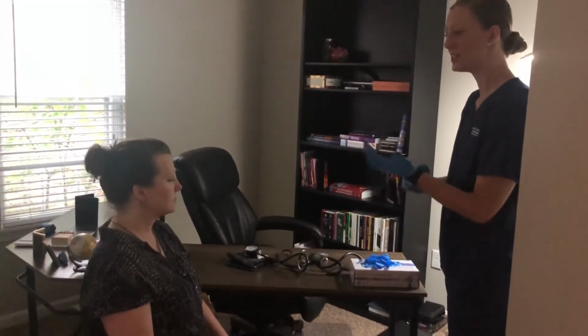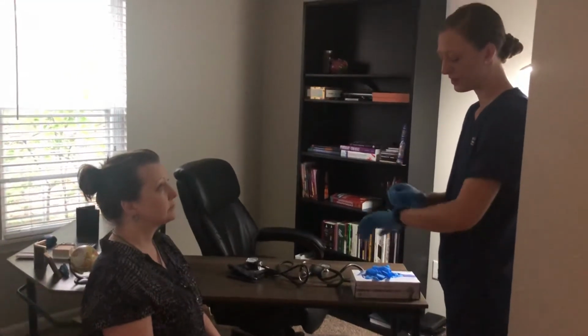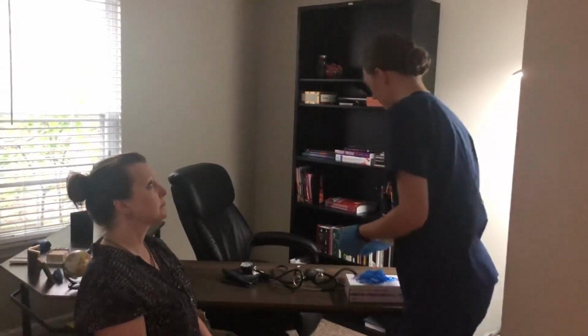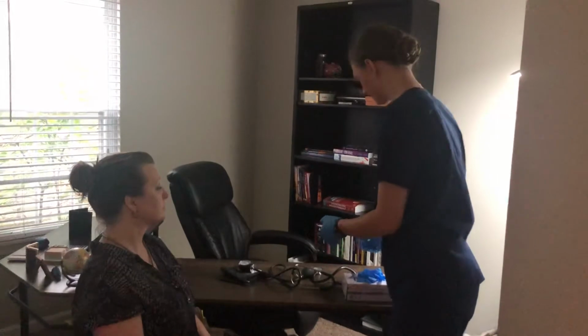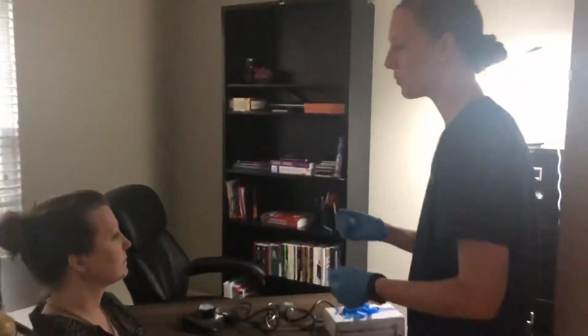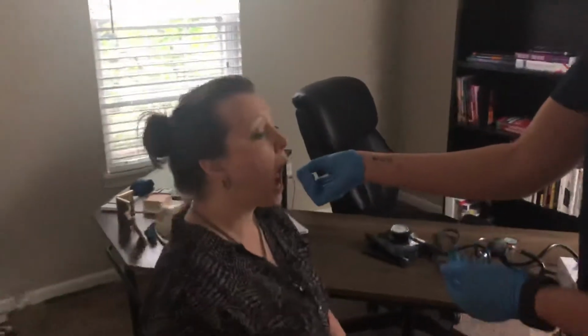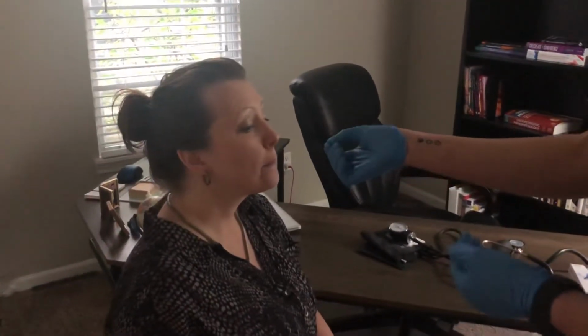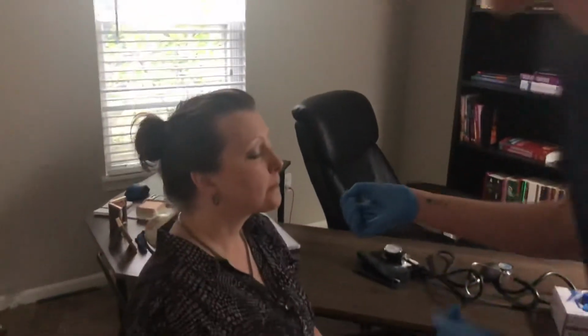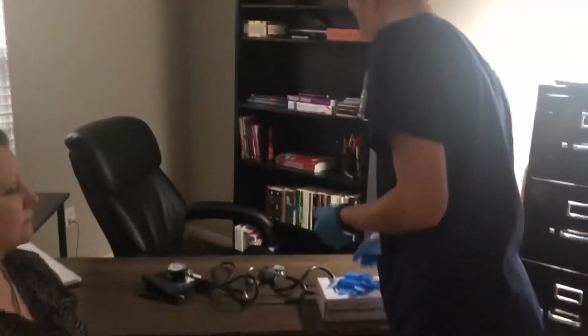All right, first I'm going to take your temperature. So I've gathered all of my supplies. We're going to do an oral temperature, so I want you to hold this under your tongue and close your mouth. The normal ranges for an adult temperature are 35.8 to 37.3 degrees Celsius. All right, thank you very much. I'm washing the temperature probe.